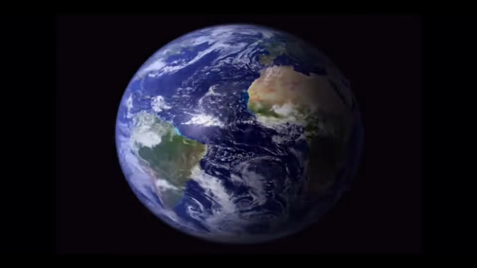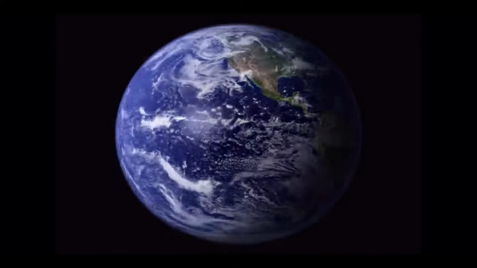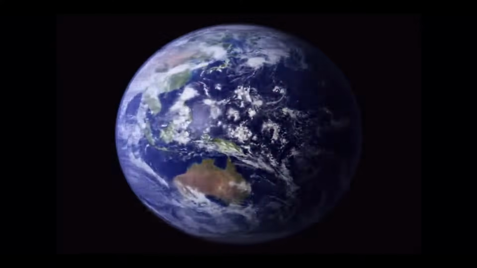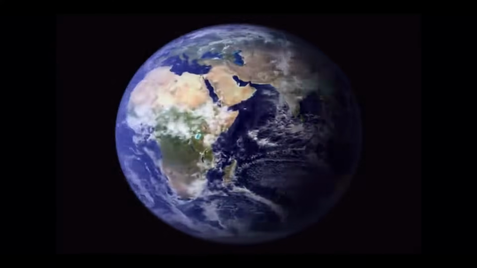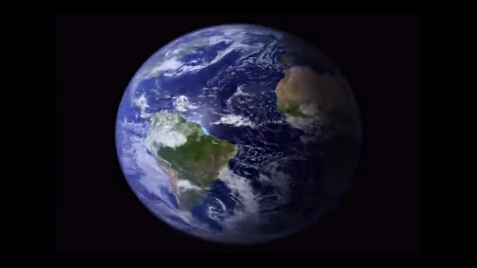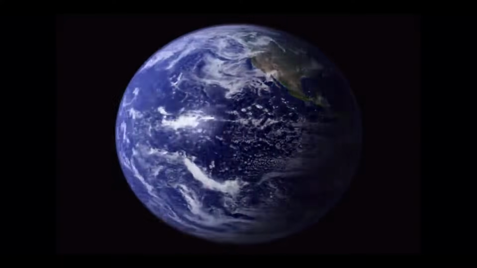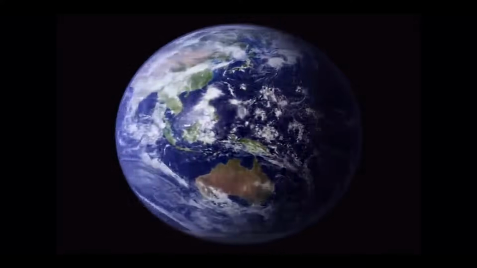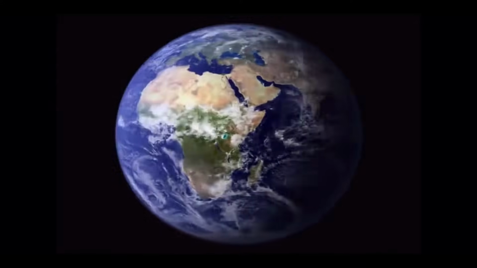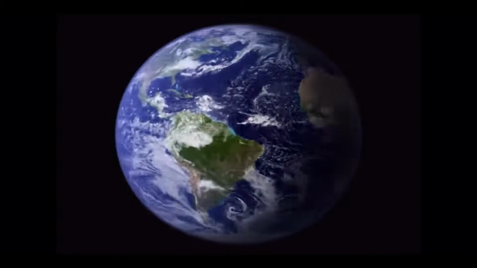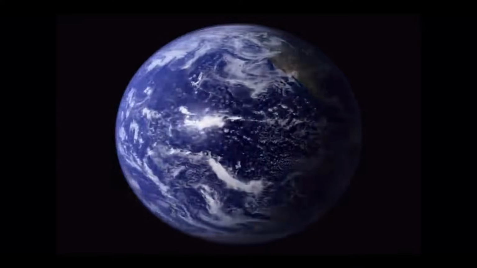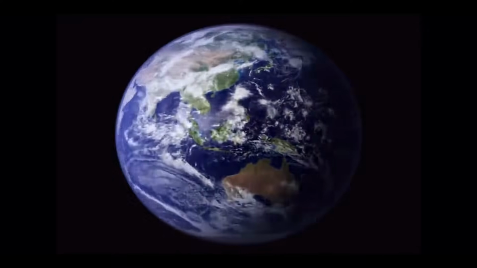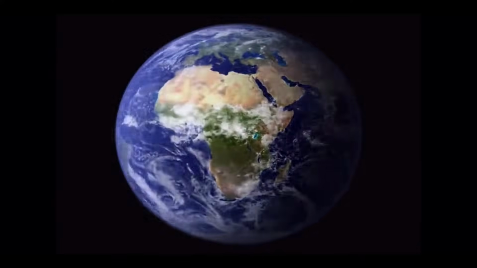Longitude and time. Here's our Earth rotating at a speed of 1,000 miles per hour at the equator. Up to this point, you've been lied to. The Earth does not complete one rotation in 24 hours. It actually takes less time. One complete rotation takes 23 hours, 56 minutes, and 4 seconds. That's one full rotation.